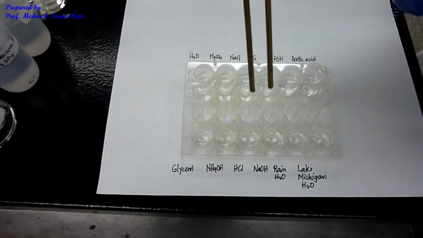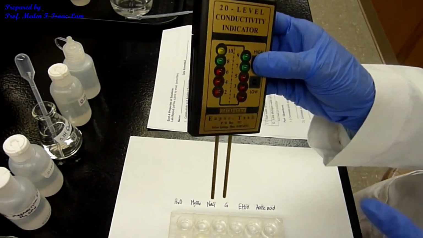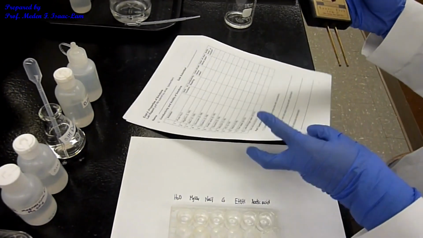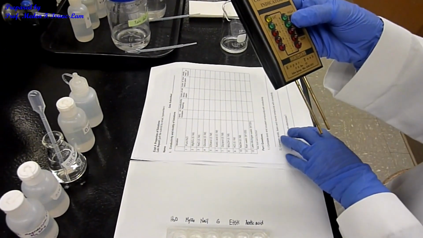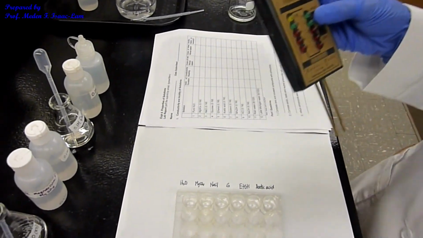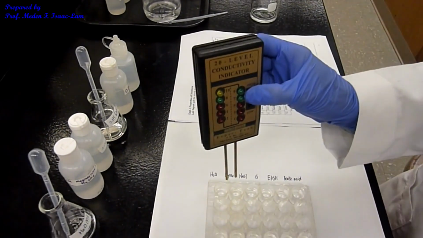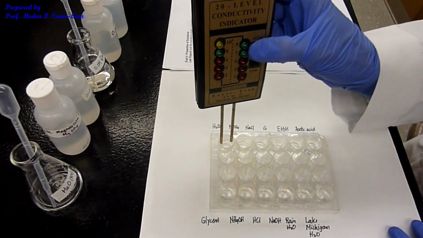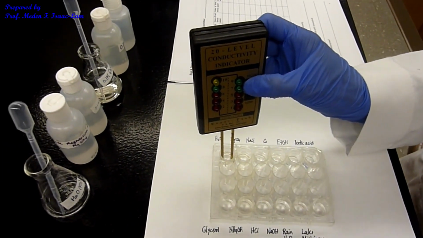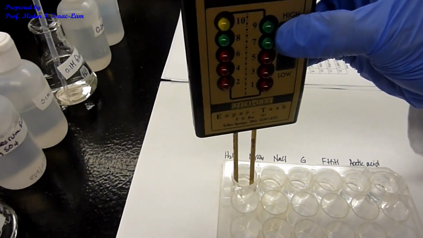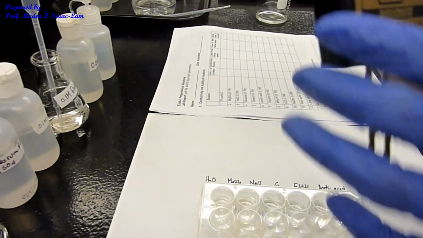So I'm pressing high. So this is the conductivity meter, and I'm going to dip it into the solution. The first one is going to be pure water. Okay, so pure water, that means it's actually RO water, or distilled water. And I'm gonna dip it. So I'm pressing the high. And as you can see, there's no reading. Okay, so just put 0.